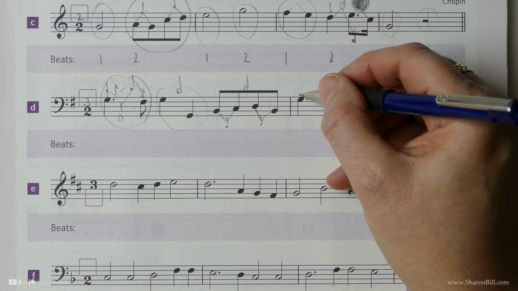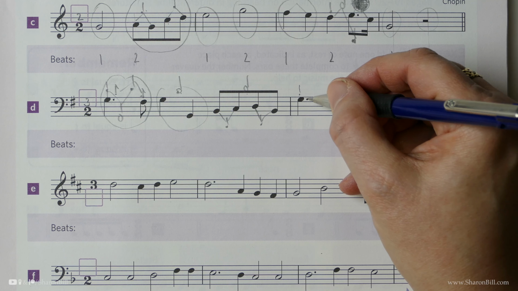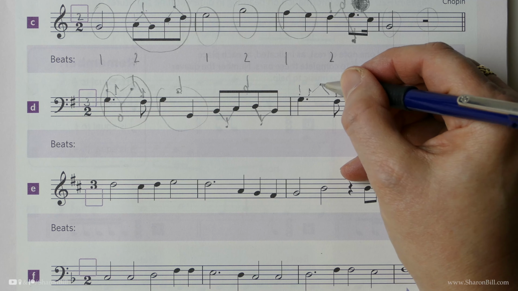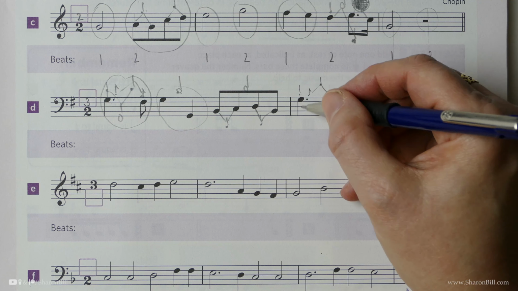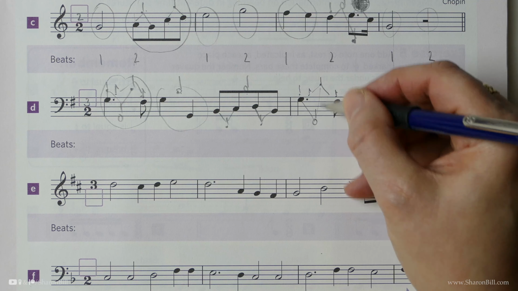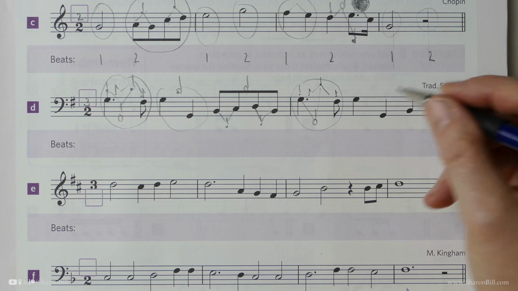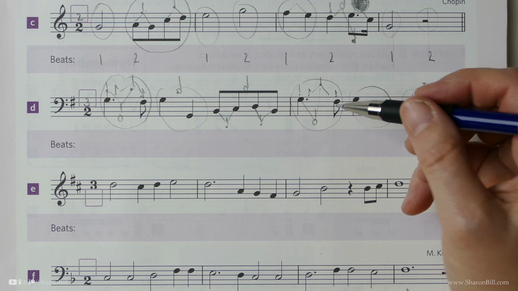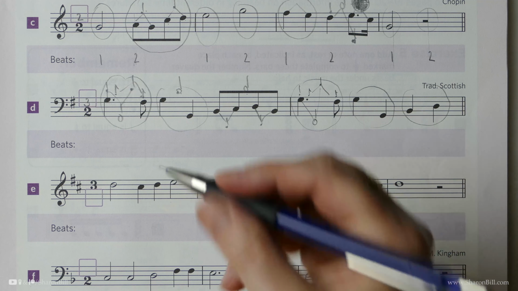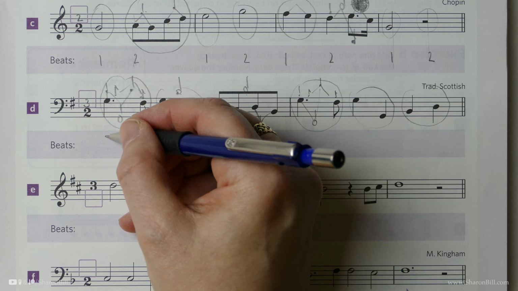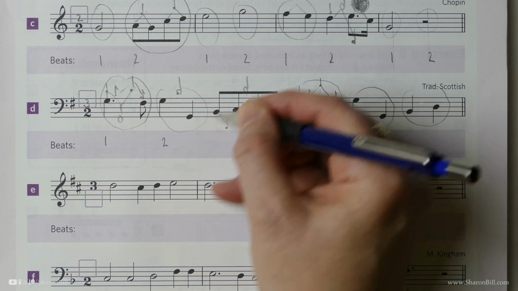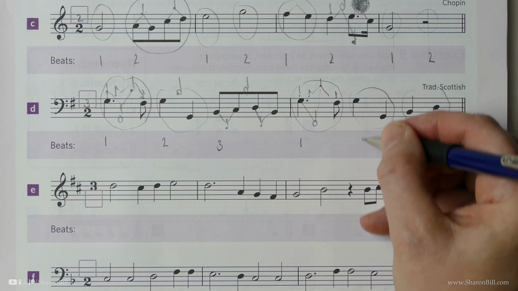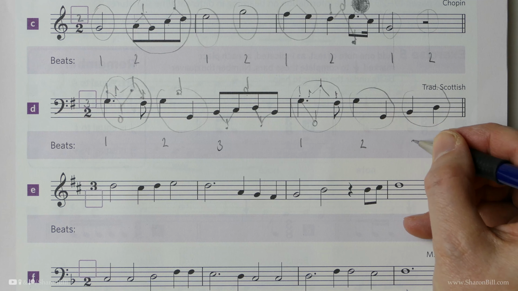So a crotchet, of course, and then half of that is a quaver's worth plus a quaver, which together gives us a crotchet, and then crotchet and crotchet gives us a minim. So there's a minim's worth. 2 crotchets is a minim, 2 crotchets is a minim, and so that's 3/2. And so now we place the beats 1, 2, 3, 1, 2, 3.